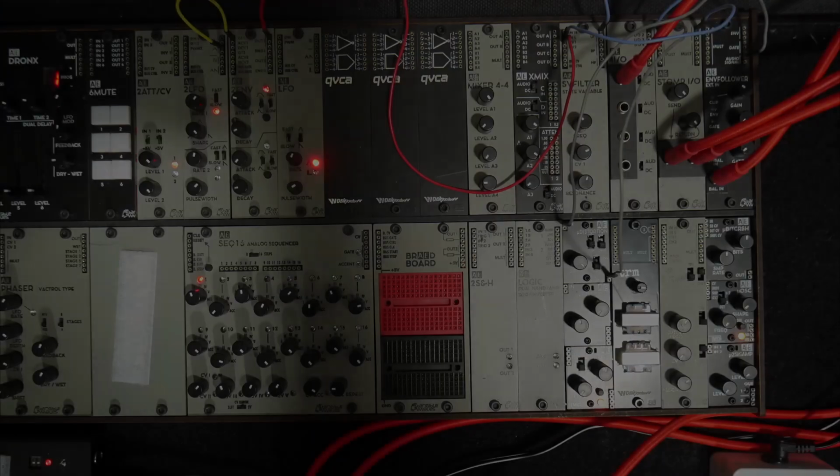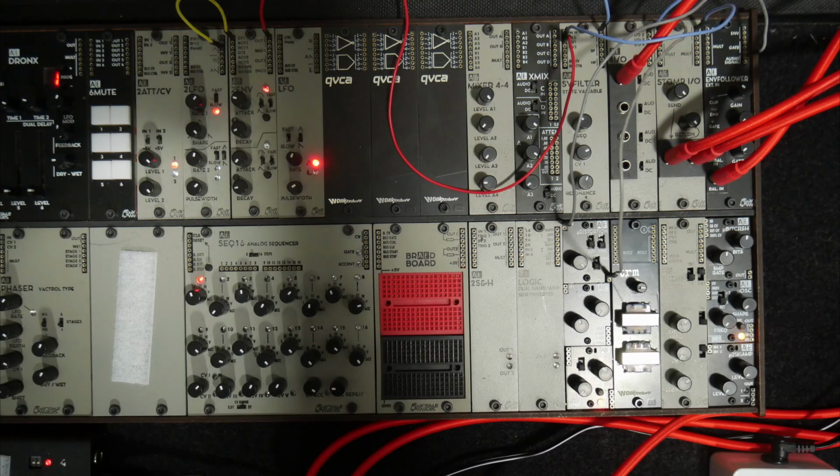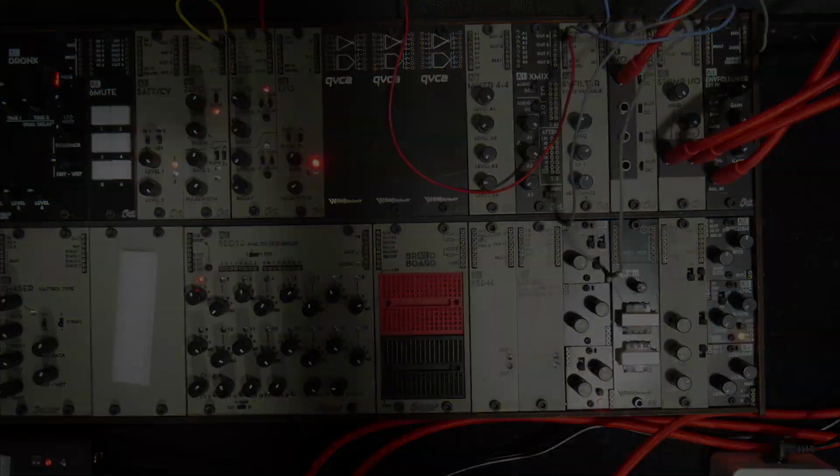So we've got the distortion running into the octave up via the Stomp.io, and then that's feeding into the state variable filter, which does have an LFO and an envelope generator controlling that filter with control voltage.